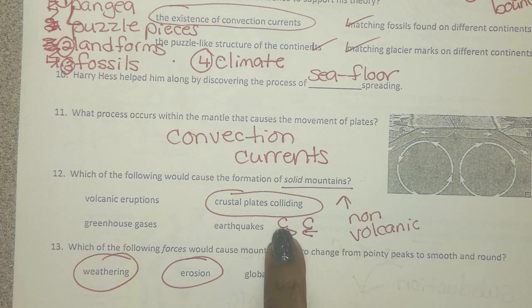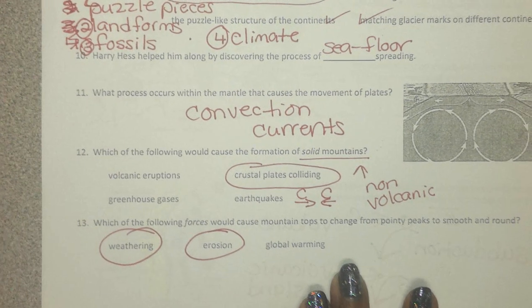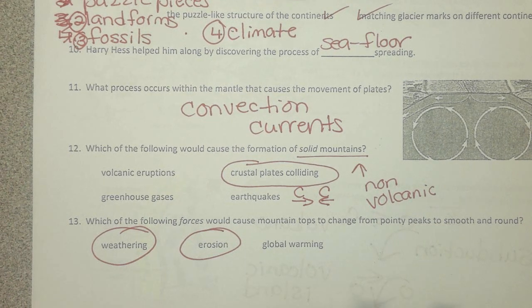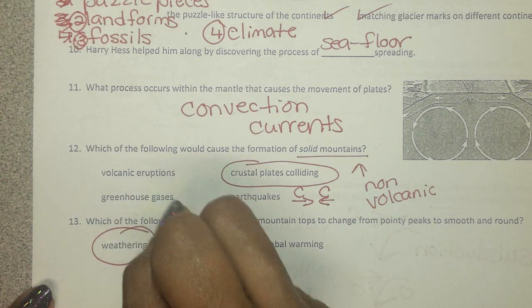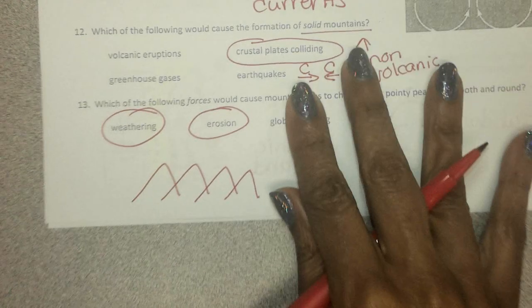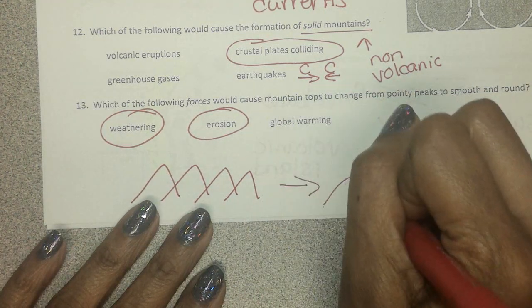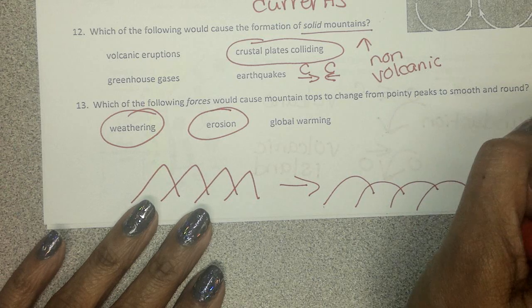And for this one, I just added crustal plates colliding, continent to continent. Okay. And then for this one at the bottom, weathering and erosion. So you might have mountains that look like this with weathering and erosion over time. They're going to look more rounded.